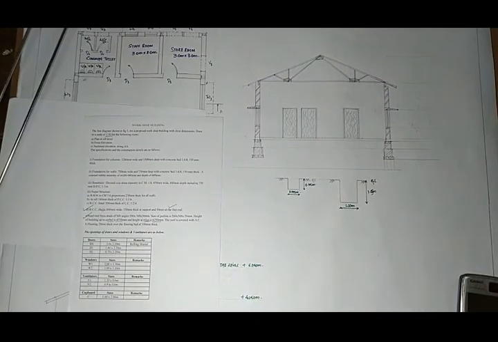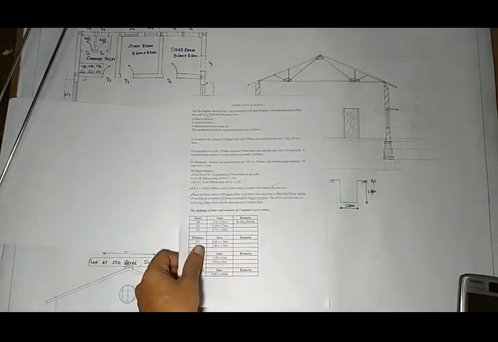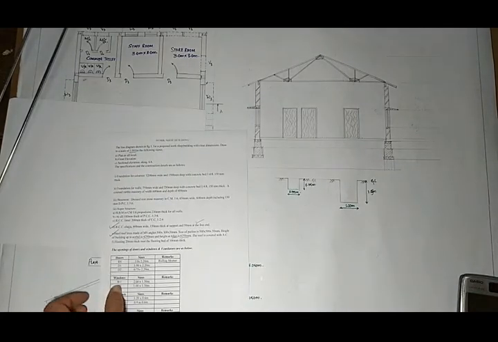So I have to include all the construction details that are given in the question paper. So write one by one.